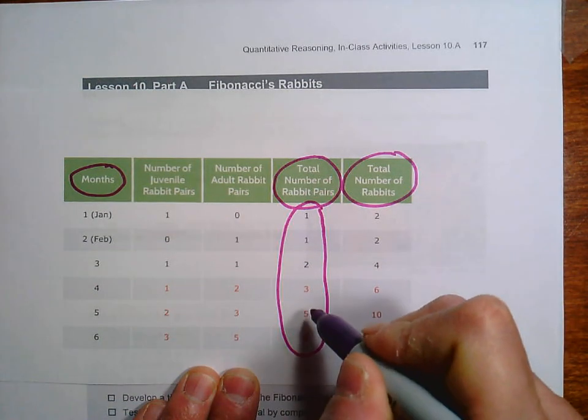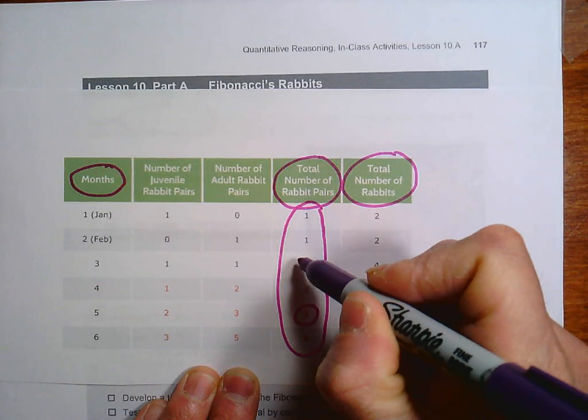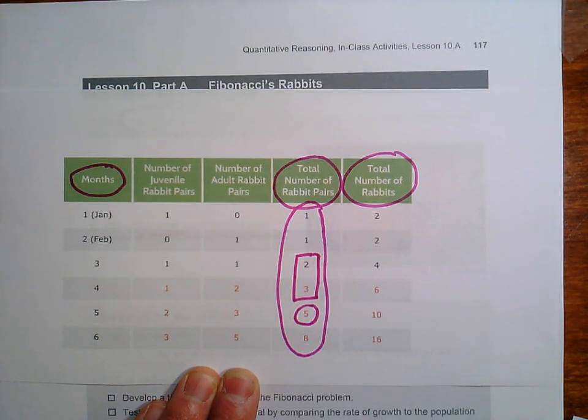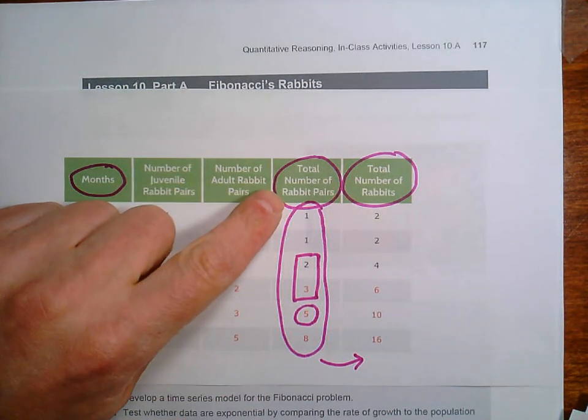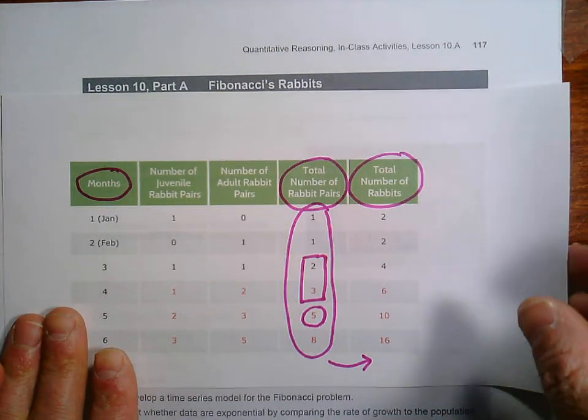The way you can get any number in the sequence, like the number 5, is by taking the two numbers that precede it and adding them up. So you can see 2 plus 3 equals 5. Then the last column is the total number of rabbits. These are pairs, so all we have to do is double them to get that number.